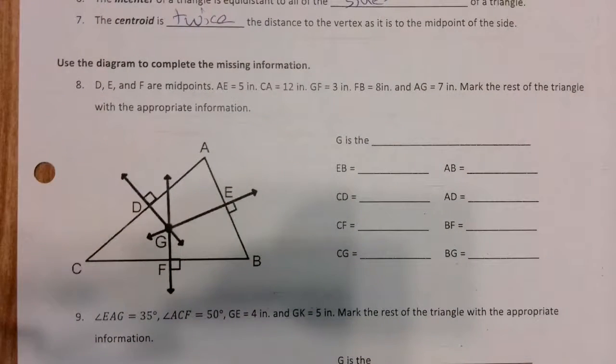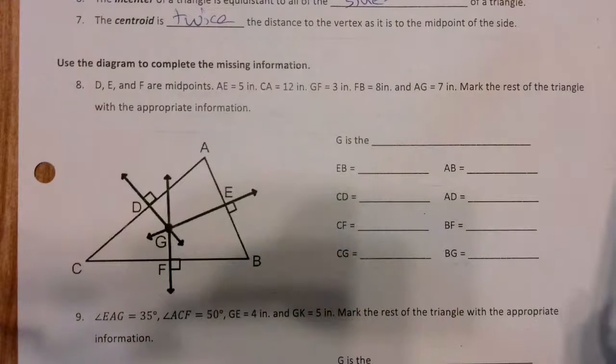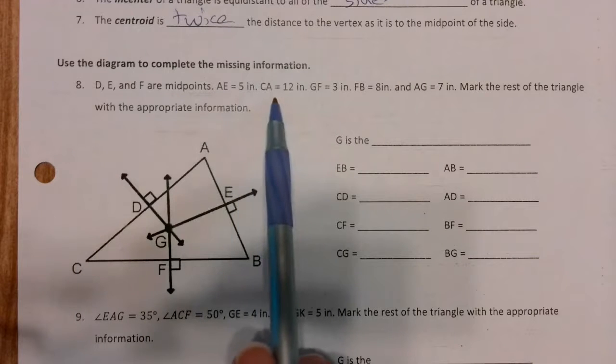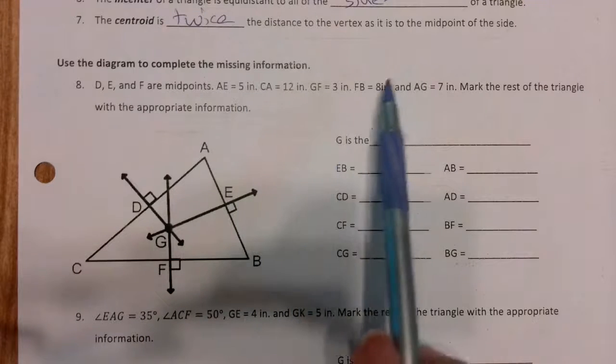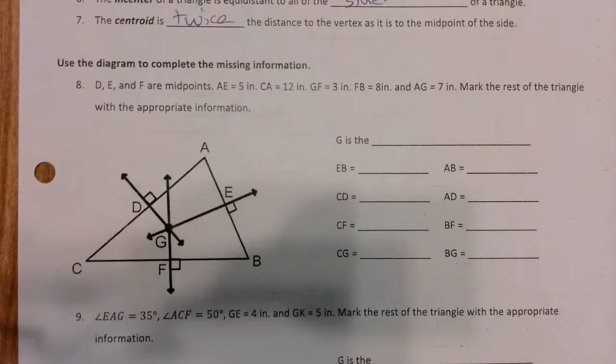Example 8 is a really good example. It looks super difficult to me. There's a lot of information here. There are 9 questions and a bunch of numbers up here. But they go pretty fast once you get the hang of how these work. D, E, and F are midpoints. AE equals 5, CA equals 12, GF equals 3, FB equals 8, and AG equals 7. Mark the rest of the triangle with the appropriate information.